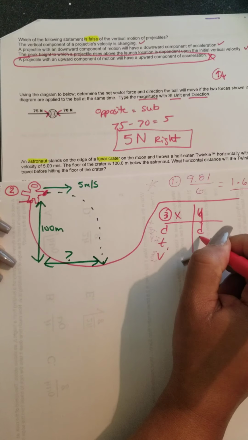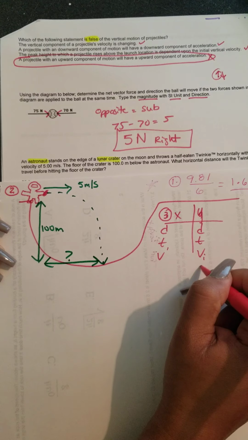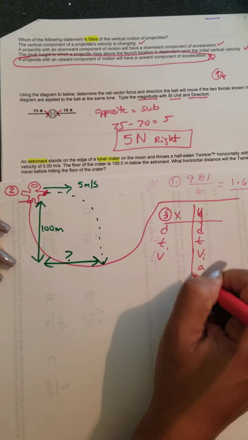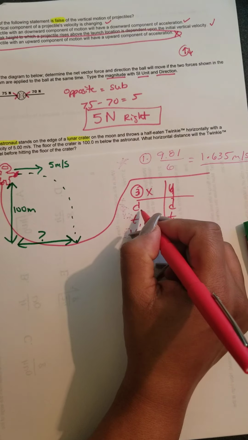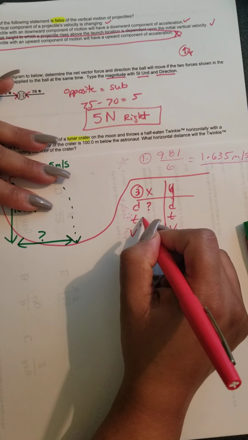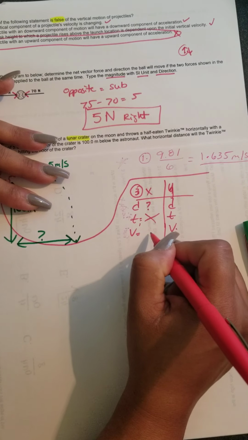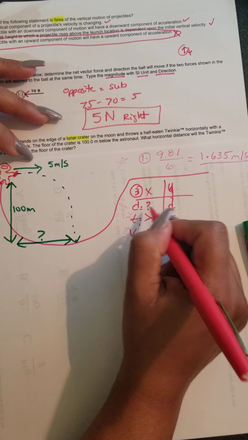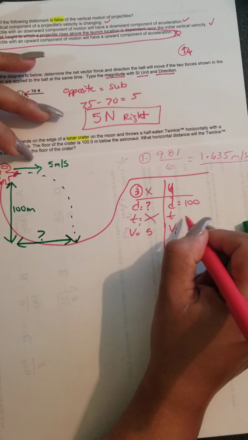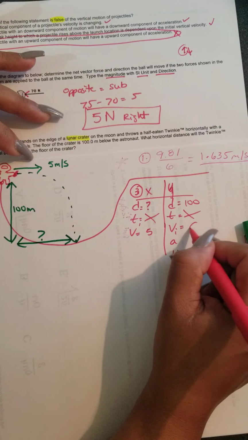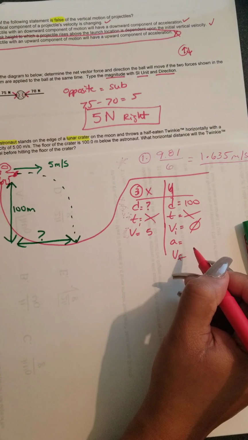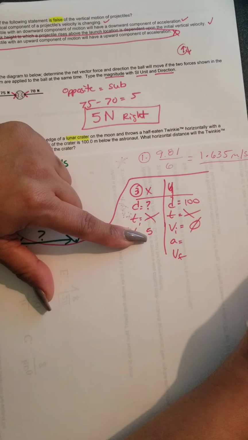DTVIAMVF. The distance is my unknown. The T was not given to me. The V was 5. The distance is 100. The T was not given. The VI is 0. The A is not negative 9.81.